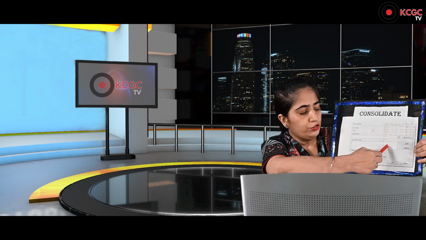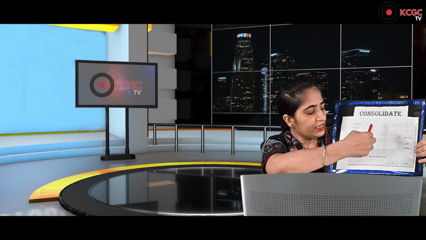In the same way, I will go to the Feb sheet. I will select B2 to B29. This will become my second range. I will click on Add. Now my two ranges are added here in the All references. In the similar way, I will keep on adding ranges from Jan, Feb, March, April, May, June up till December. When I have added all my ranges, I will simply click on the OK button.